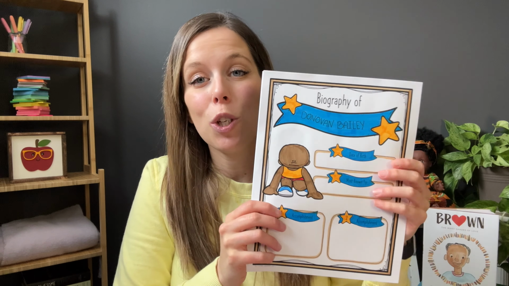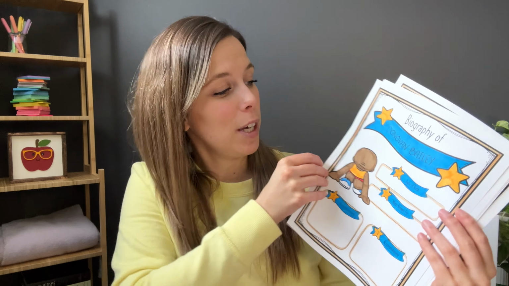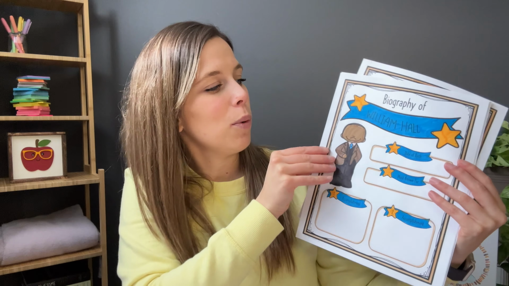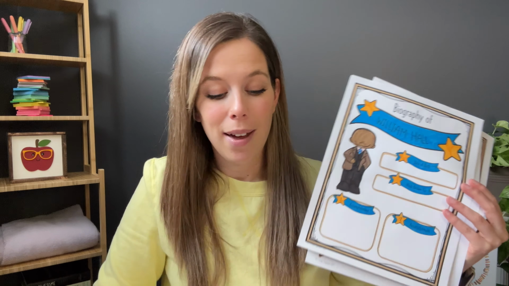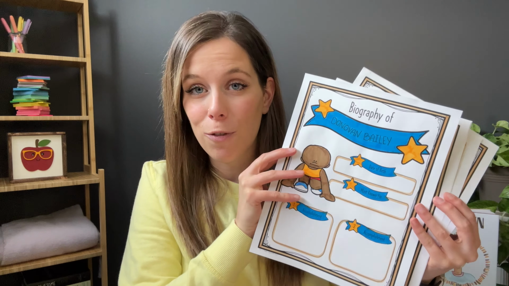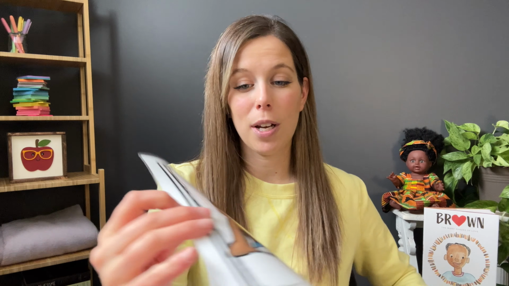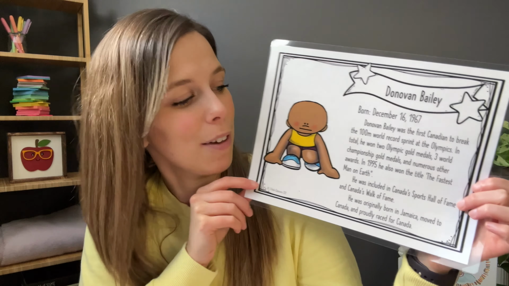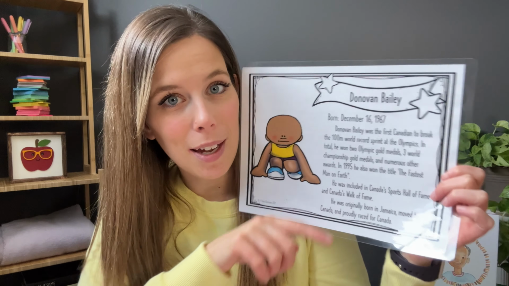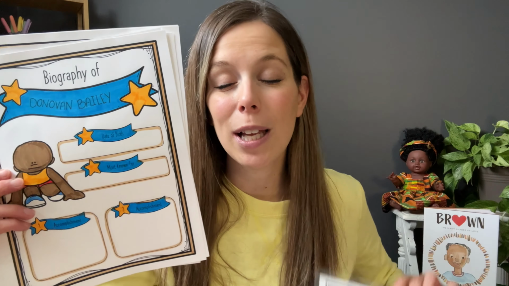Moving on to my second resource, it actually pairs really nicely with the posters. So here are the posters with information. My second resource are these poster templates. So your students could choose one of the 6 notable figures. So I have Donovan Bailey, William Hall, etc. The students can choose one of these figures. They could go and find the poster that has the information about that Canadian Black figure, and they can use the information on the poster to fill out their template.